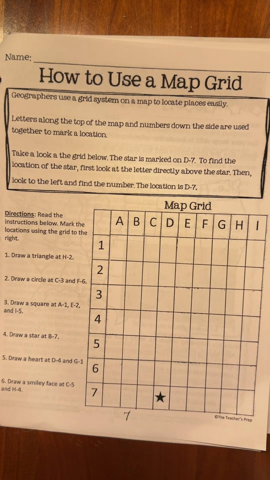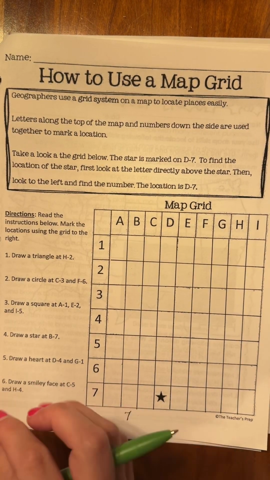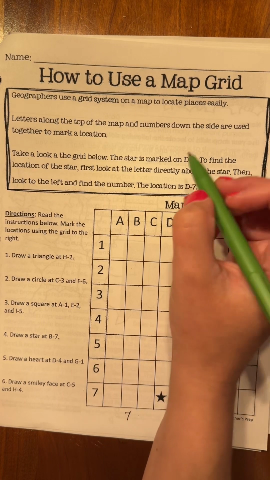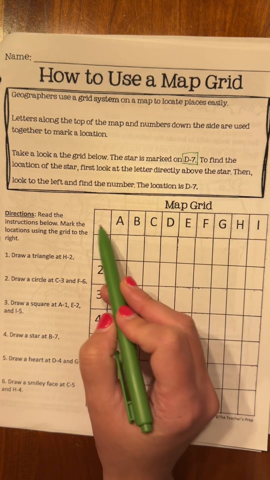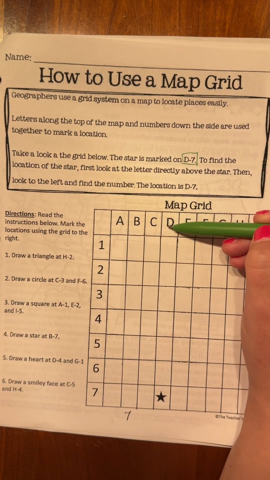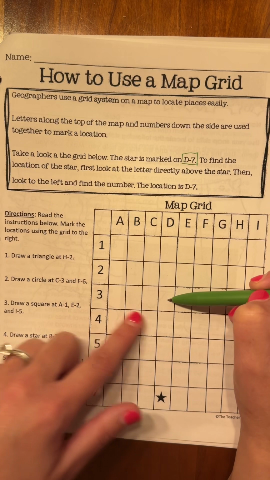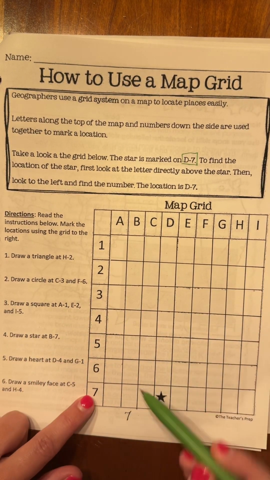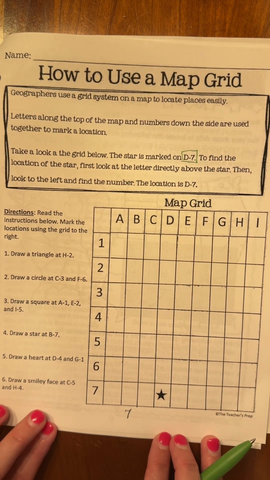And basically what you're going to do is, if you're given coordinates, you're given the letter and then the number. Okay, so we're going to look at this one of D7. I'm going to go over here to D, and then I'm going to scroll down the boxes until I get to 7. So there's a star here. That's how it's D7. Does that make sense so far?